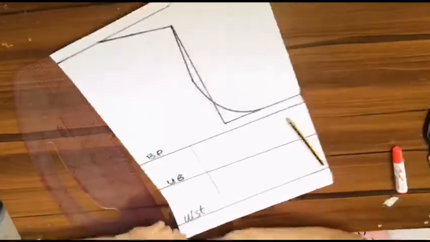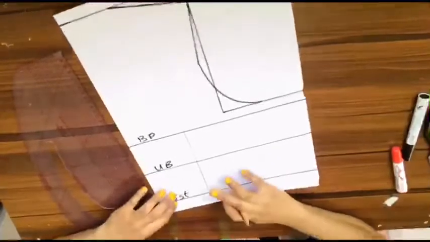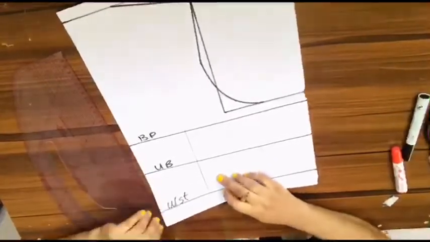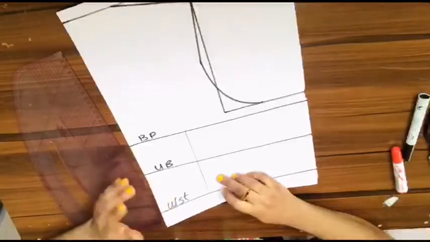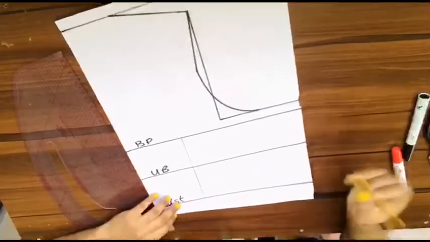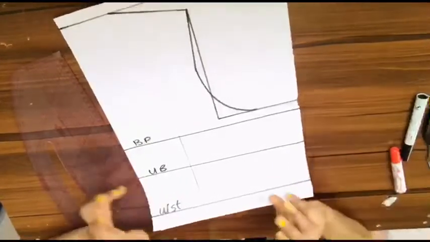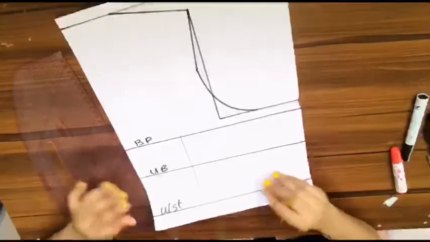So guys, just pay attention because I'm going to be using more of pencil for the markings before I use the marker to highlight the points. The reason is that the pencil will actually give me an accurate measurement, but the marker, you know what I mean.